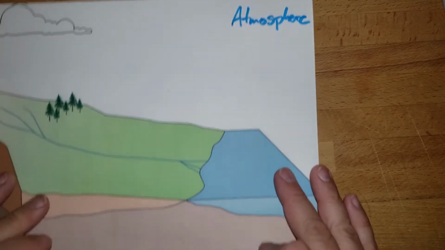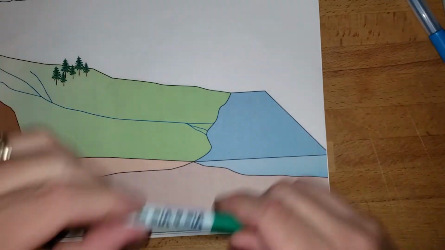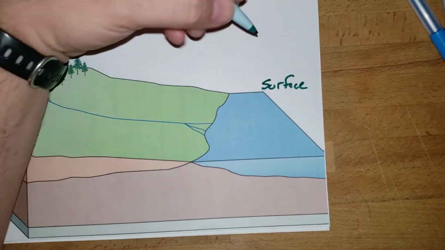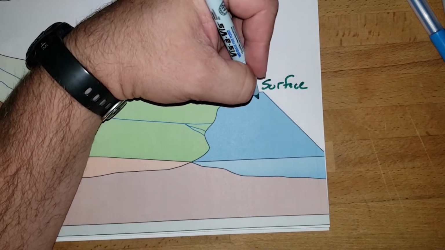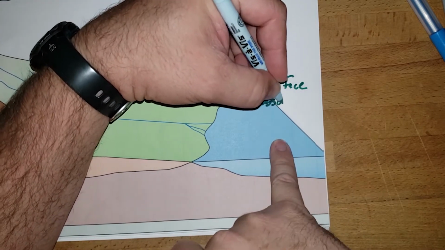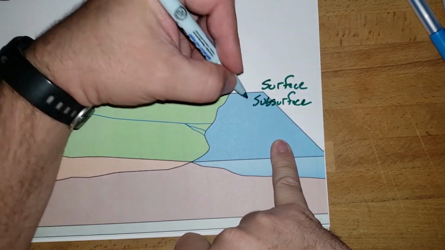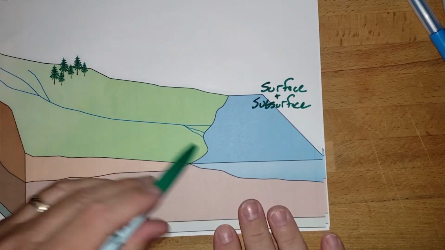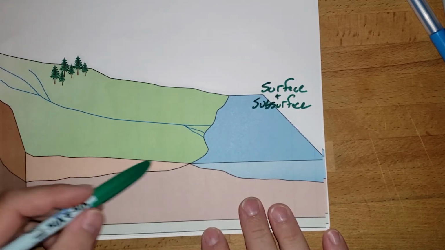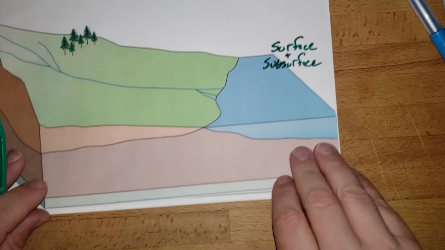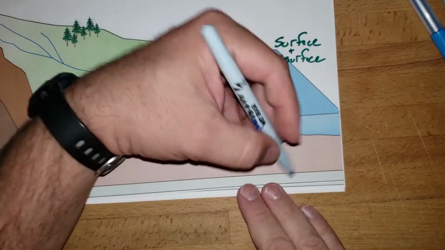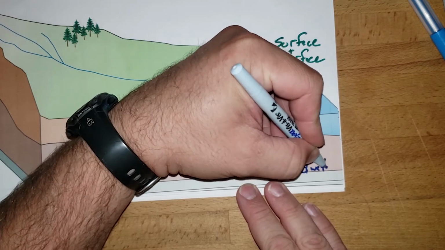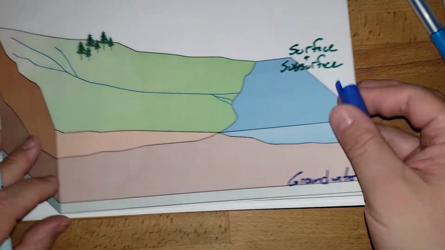The atmosphere is there. Then we come down a little bit more and we have our surface. And I'm going to include something in here called the subsurface. That's going to be like the soil. So any water that's sitting on the surface in our rivers and streams, oceans and lakes, and a little bit having to do with that soil. And then if we go down deep enough, we get down into our groundwater. That's going to be where we get a lot of our water from.